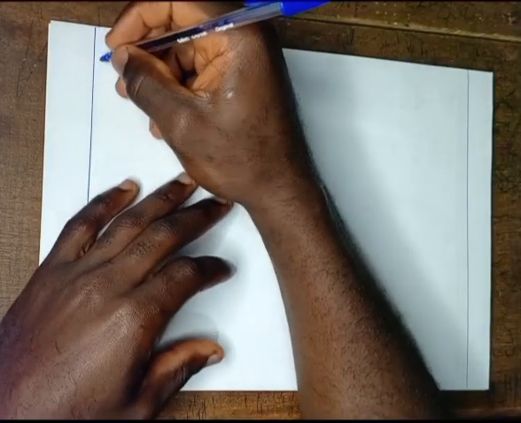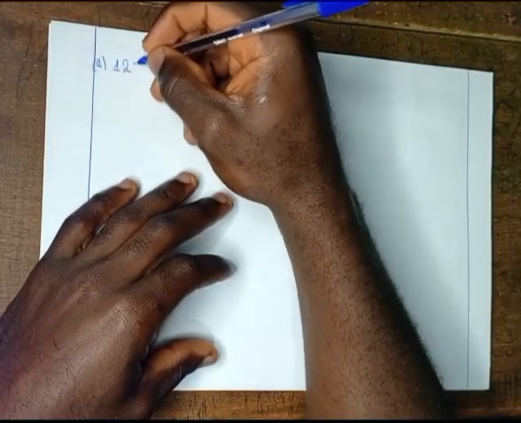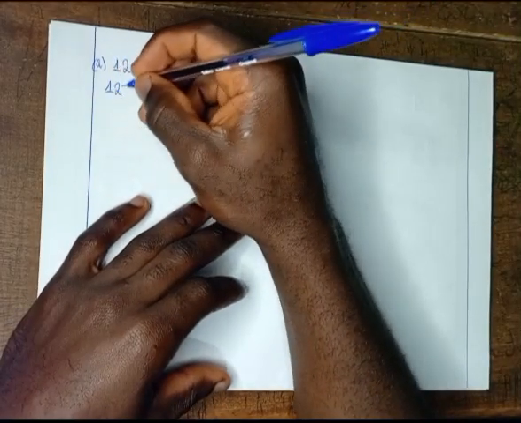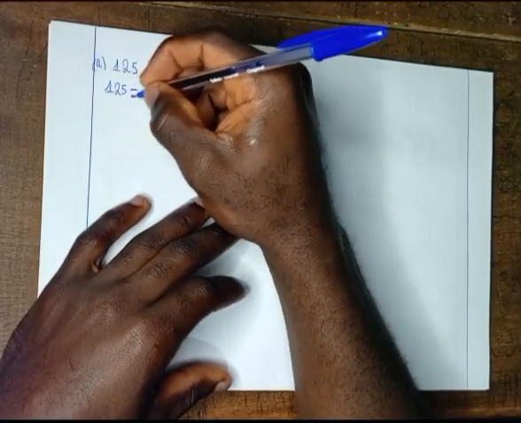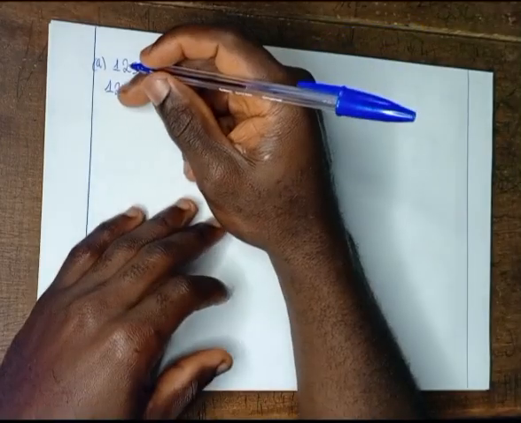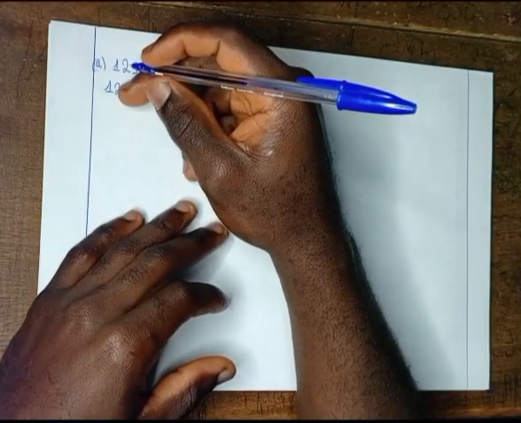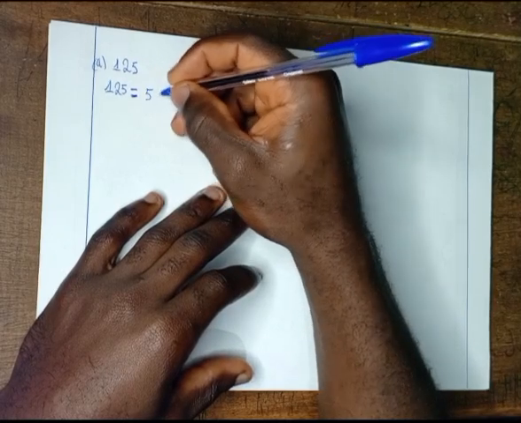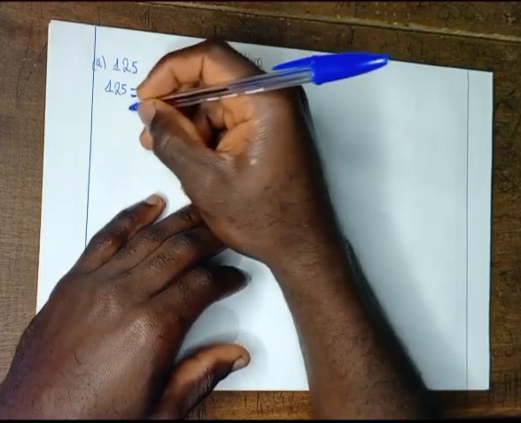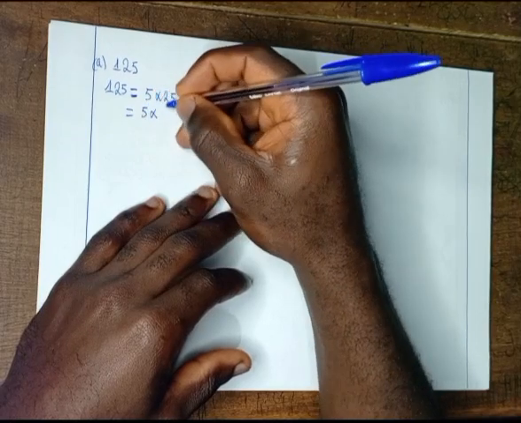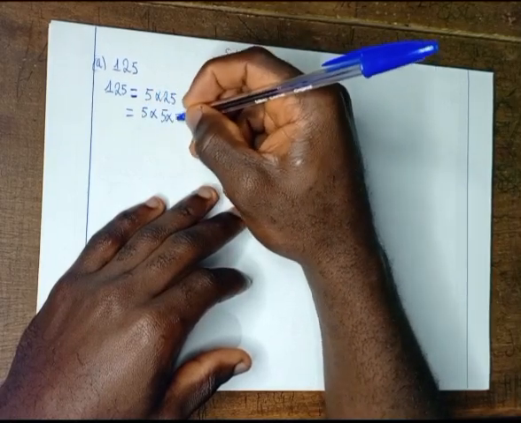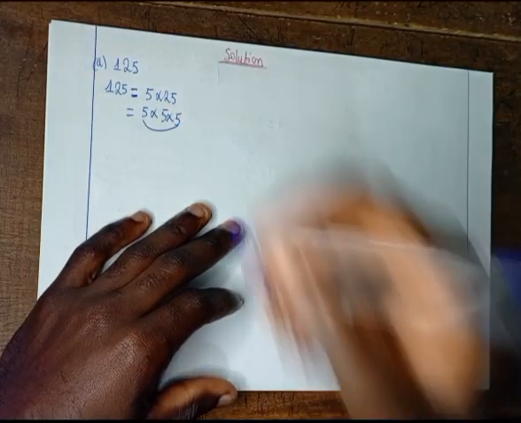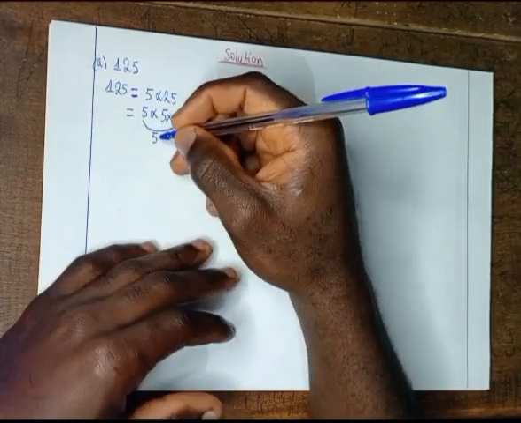For question A, we have the number 125. We are going to make use of the method of prime factorization. We know 125 is divisible by the prime factor 5 since it ends with the digit 5. 125 divided by 5 gives us 25, so 125 is 5 times 25, which is the same as 5 times 5 times 5. We're going to group it in 3, then we are going to extract just 5 here.